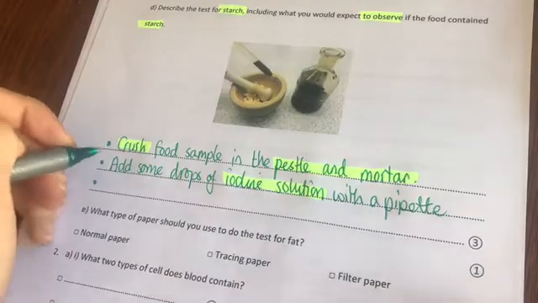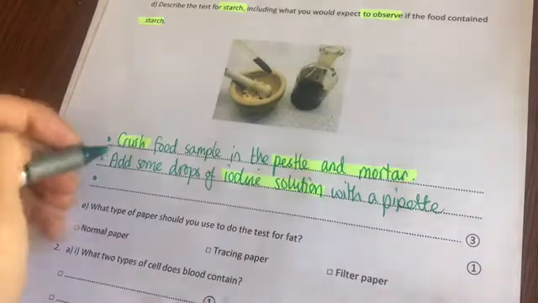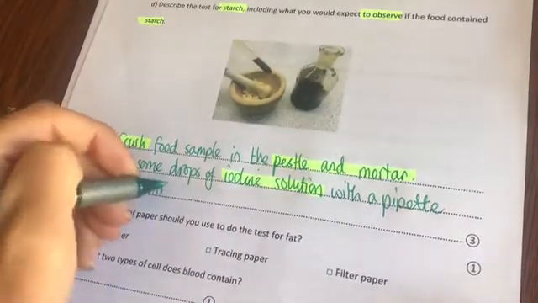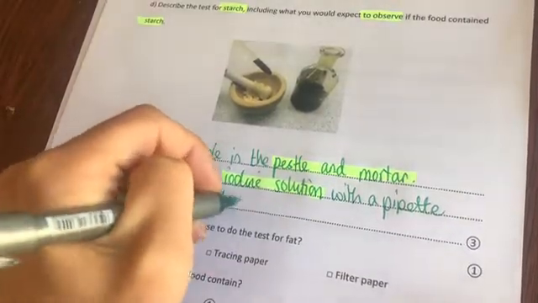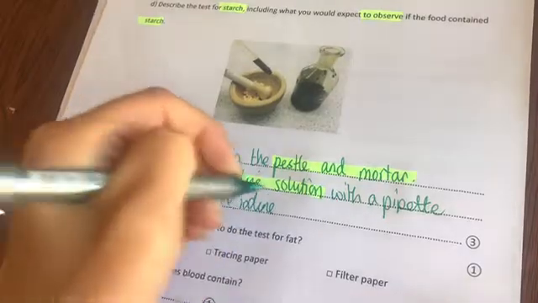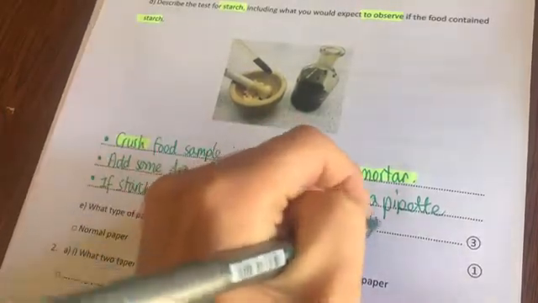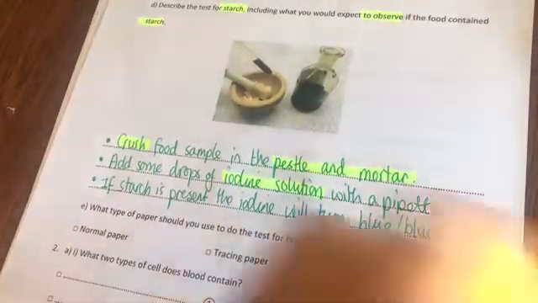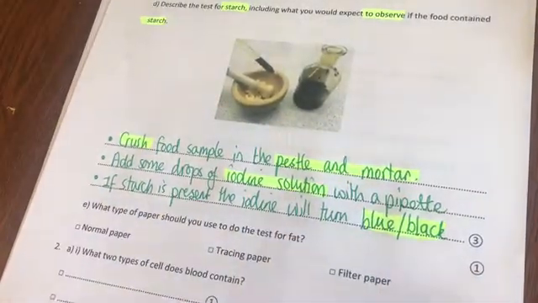And then the third step is they've asked you to say what you would expect to observe. So if starch is present, the iodine will turn blue or black. So the mark is for saying either that it's turning blue or black. That's where your mark is.